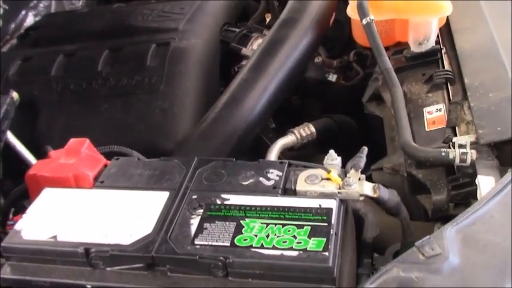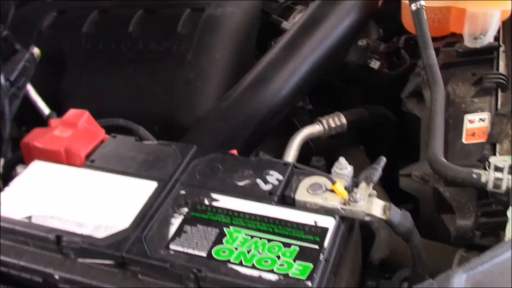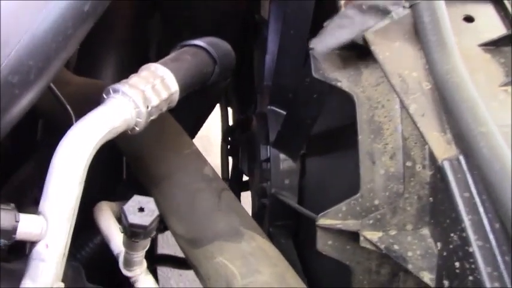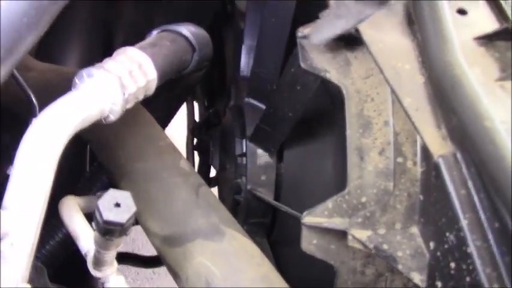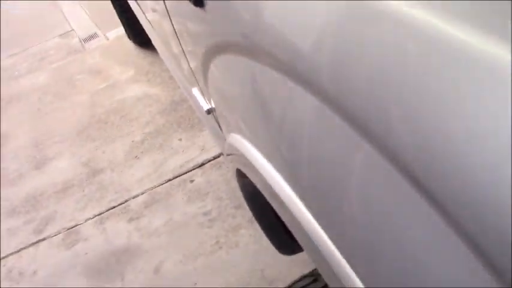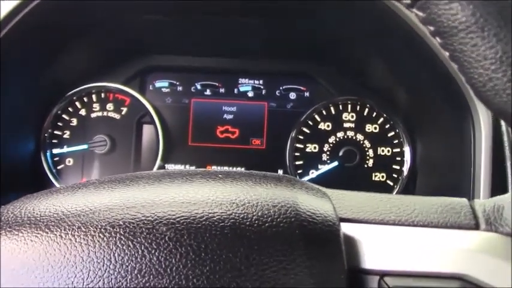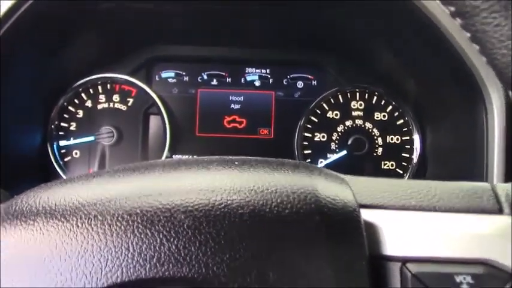Okay guys, here under the hood, engine running right now. You can hear in the video the fan is running. You can see the fan running right there at high speed. Okay, confirm the customer complaint. Okay guys, back in the car, confirm the customer complaint.